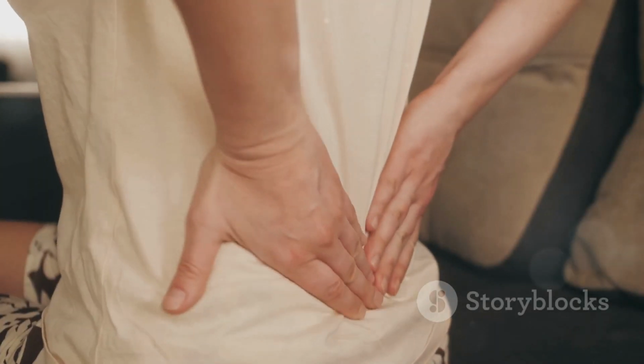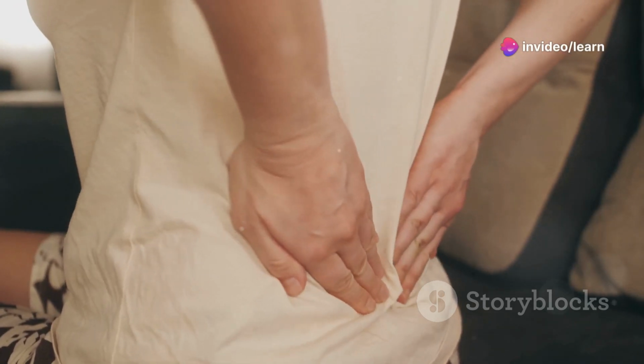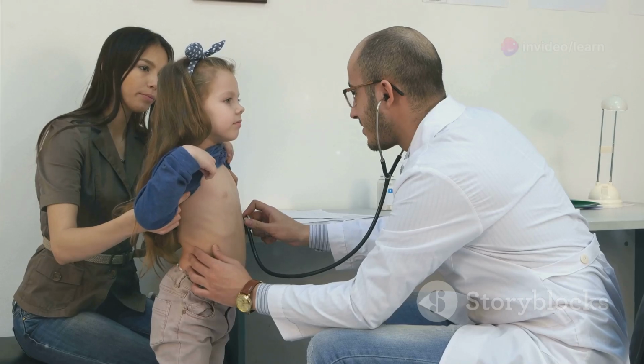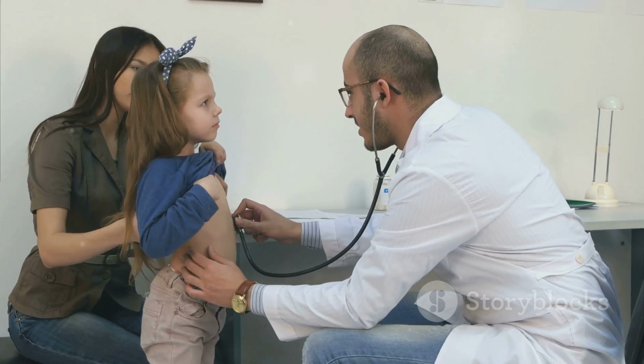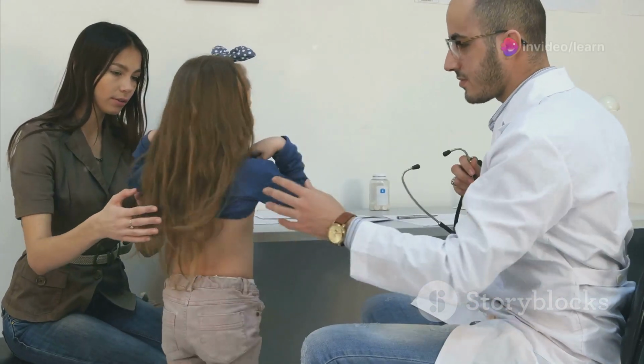In some cases, scoliosis can cause back pain, muscle fatigue, and even breathing difficulties if the curvature is severe. It's important to note that mild scoliosis might not present any noticeable symptoms, highlighting the importance of regular checkups, especially during childhood and adolescence.